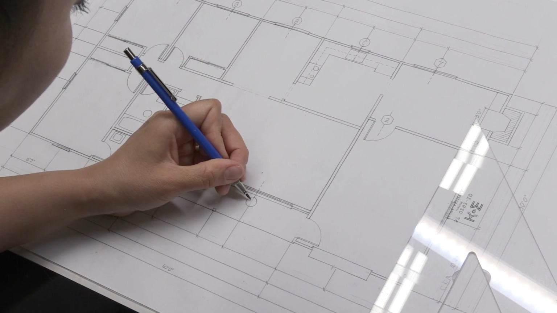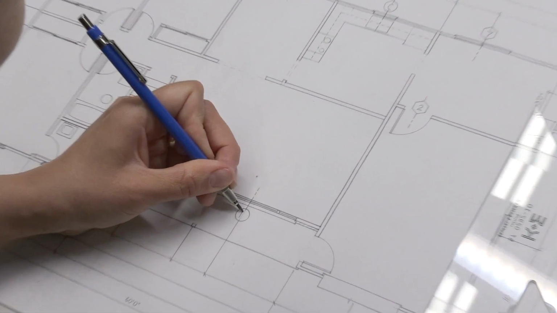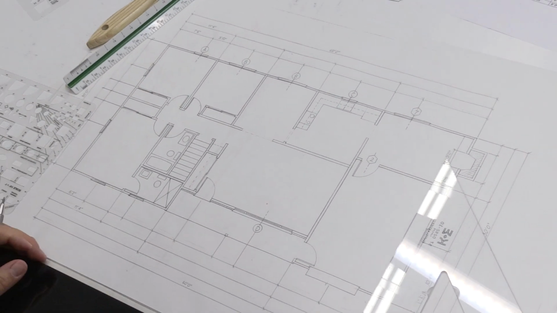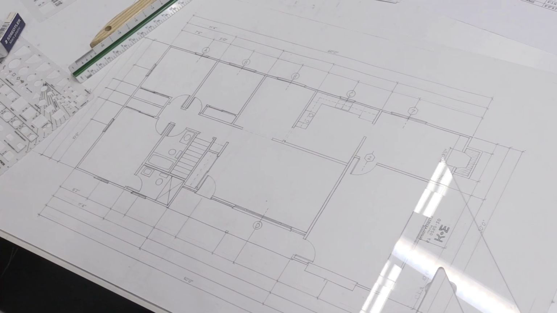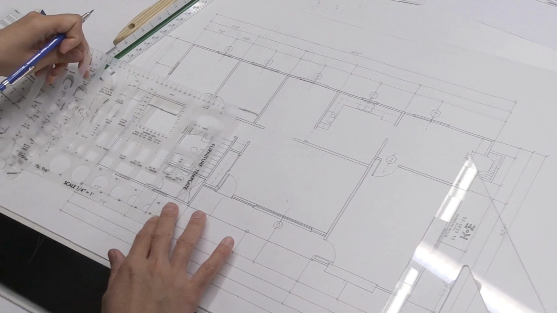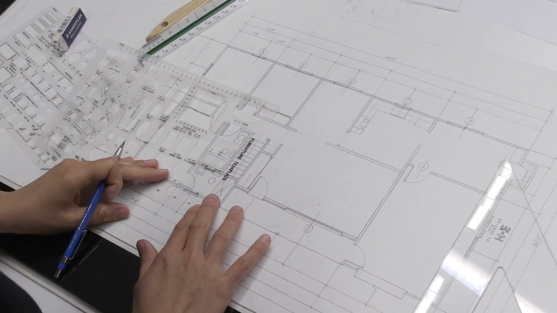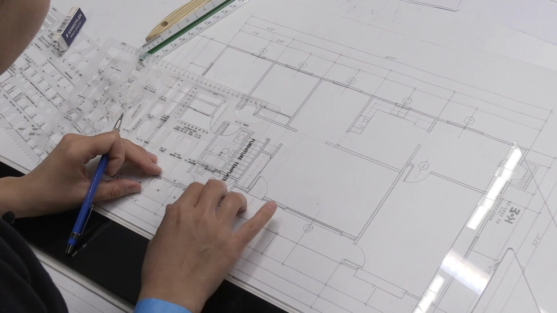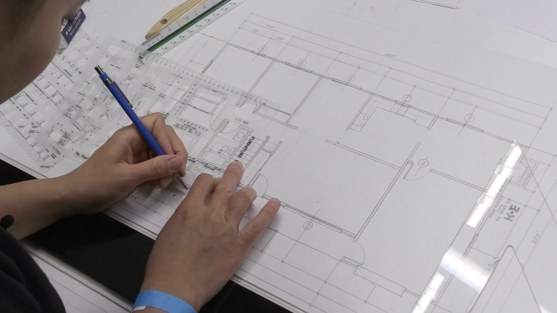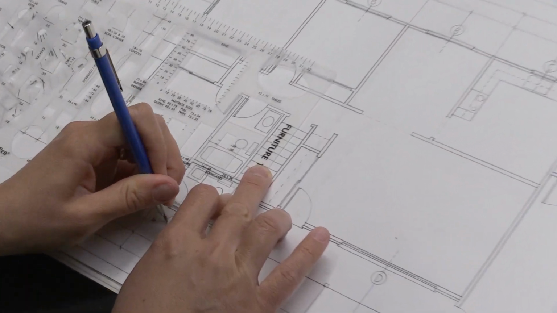And I'm gonna put the letter D here for this type of window. And I'm gonna do the rest of the windows with the circles. Just a little below the window, not touching the window.